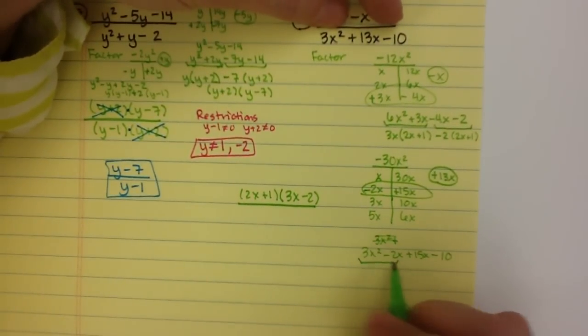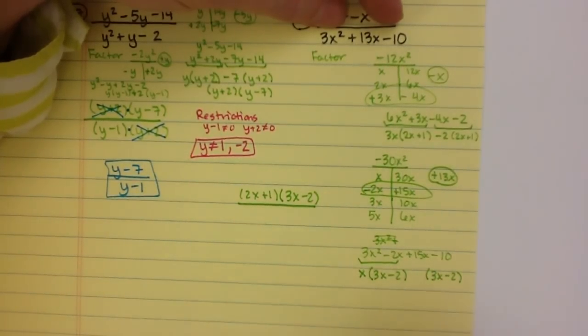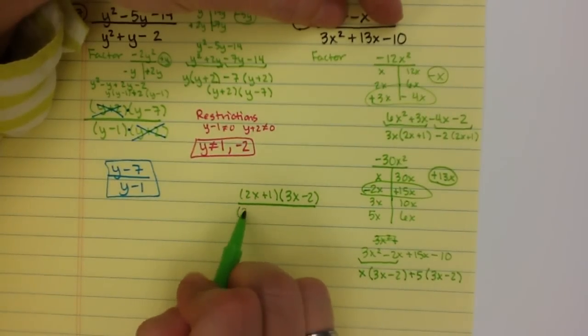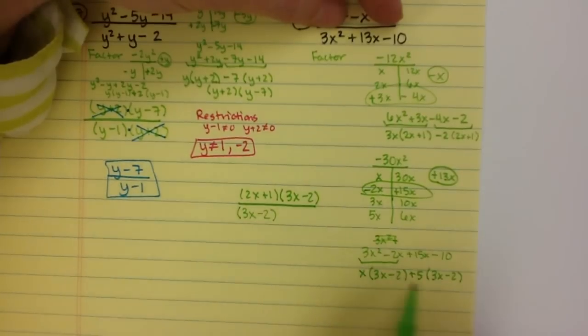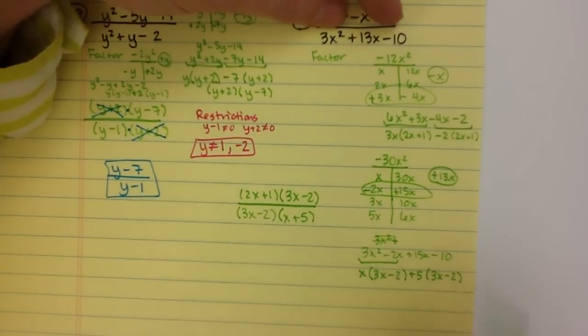And then look at my group. What can come out of that first group? Only an x, which leaves me 3x minus 2. And the second group needs to match 3x minus 2. So what can I take out to make it match? Plus 5. So my denominator factors into 3x minus 2 for the common parenthesis times x plus 5 from the GCFs.